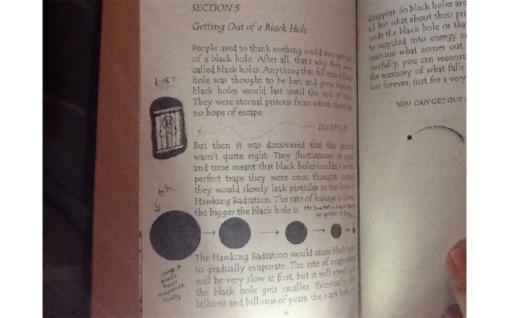But then it was discovered that this picture wasn't quite right. Tiny fluctuations in space and time meant that black holes couldn't be the perfect traps they were once thought. Instead, they would slowly leak particles in the form of Hawking radiation. The rate of leakage is slower the bigger the black hole is. The smaller a black hole gets, the quicker it evaporates. Large black holes evaporate slowly.